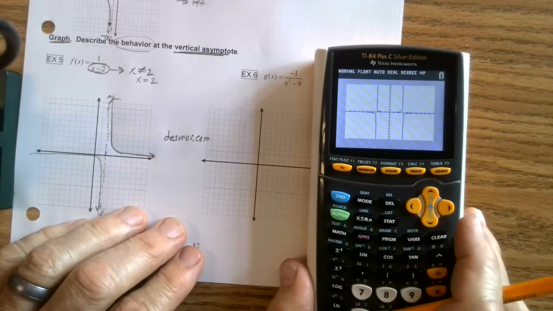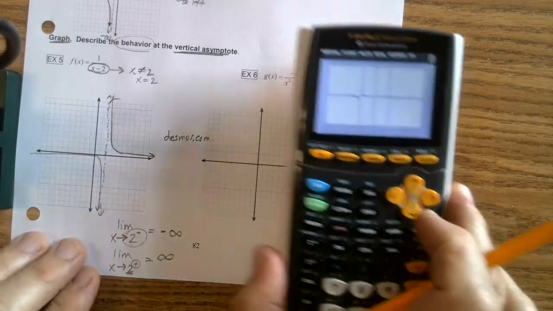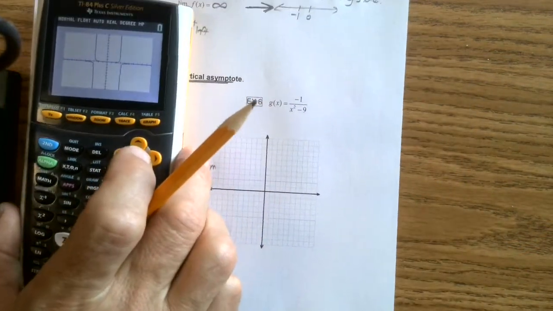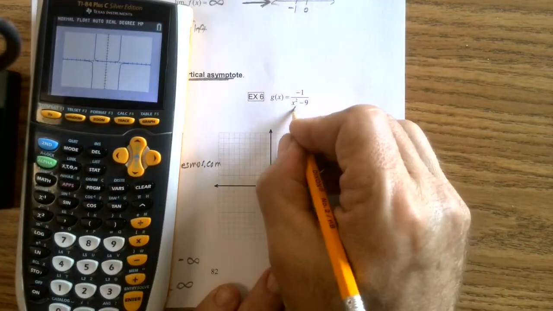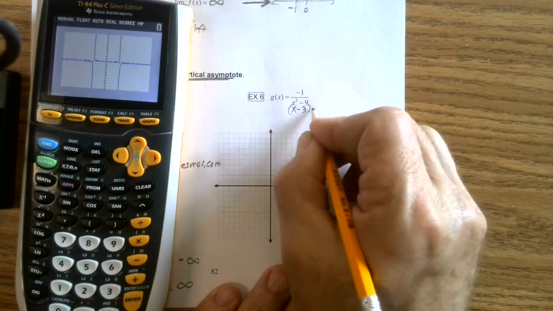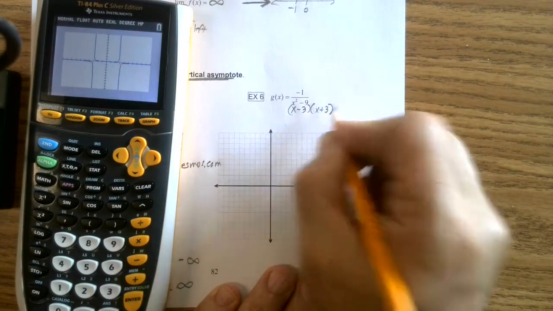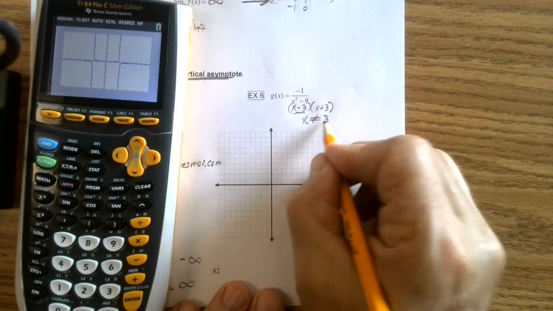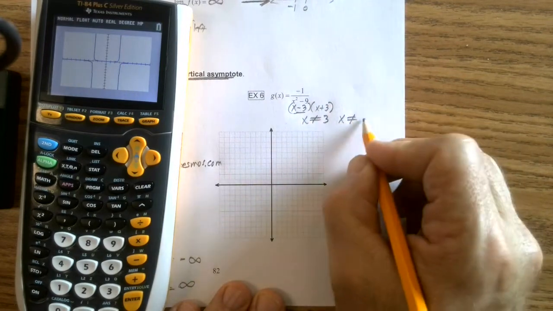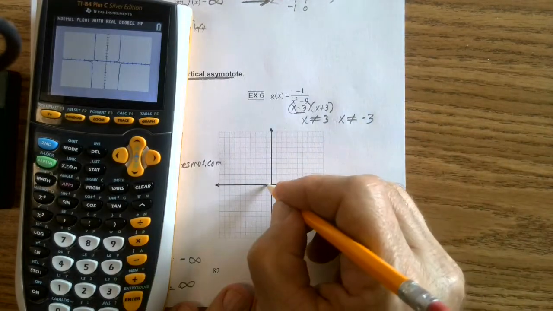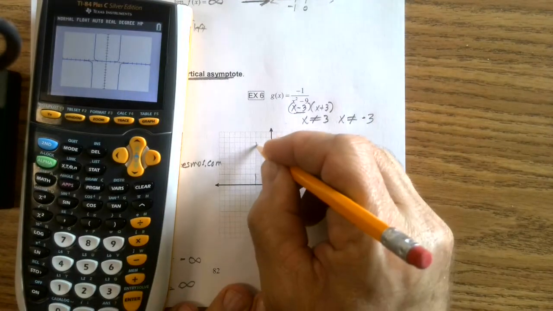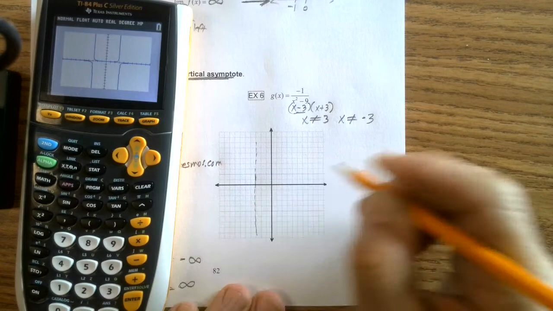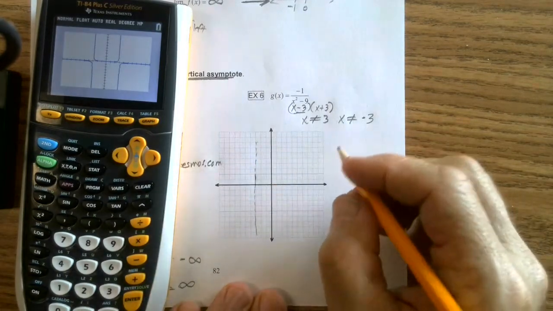If I was to take that and ask, well, where did that come from? I'm going to put this aside here so you can see it. If I was to factor this into x minus 3, x plus 3, I would say, aha, x cannot equal 3, and x cannot equal negative 3. So I know there's an asymptote.